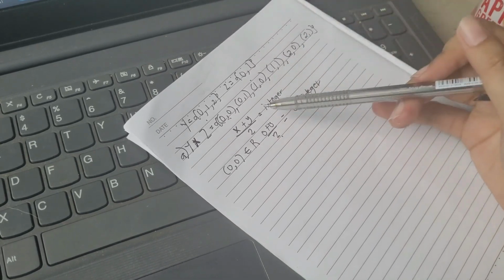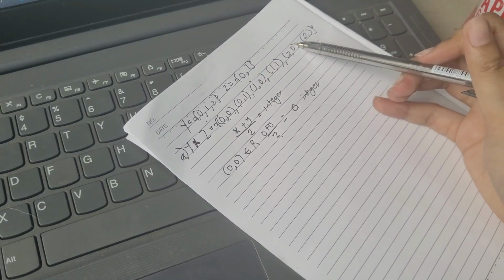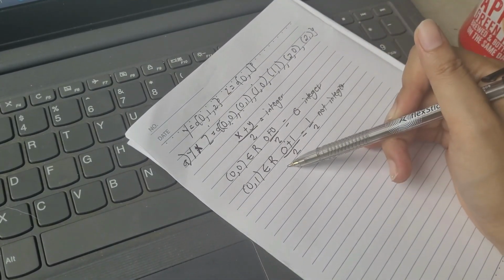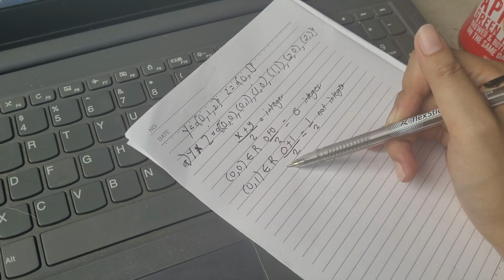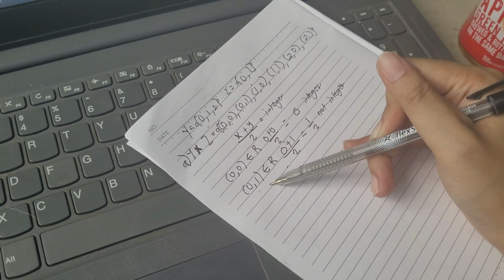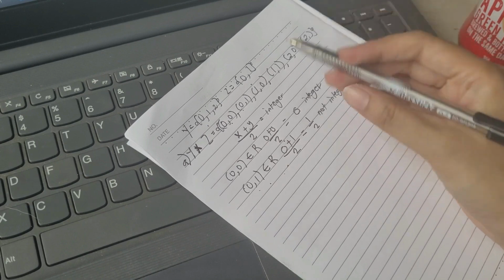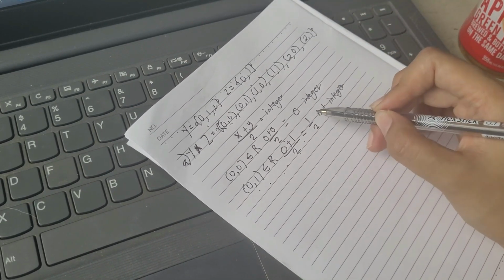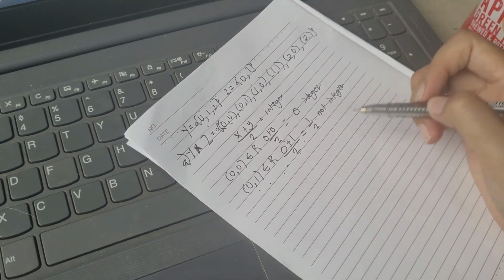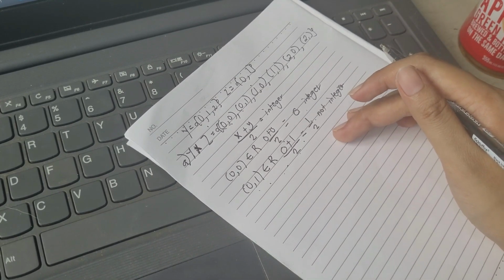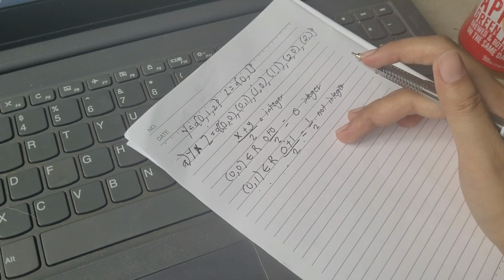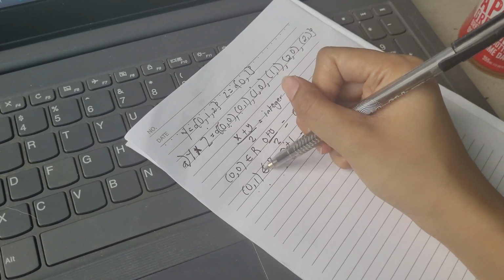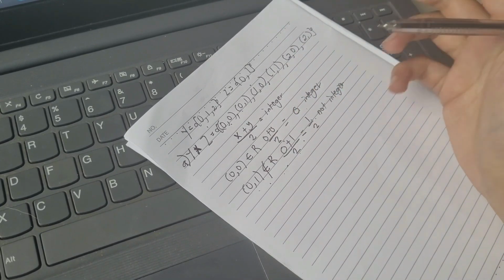Then for the next set of elements, is (0, 1) an element of R? 0 plus 1 over 2 is 1 half. Because this is a fraction, it is not an integer. Whenever we get a fraction, that pair is not an element of R.